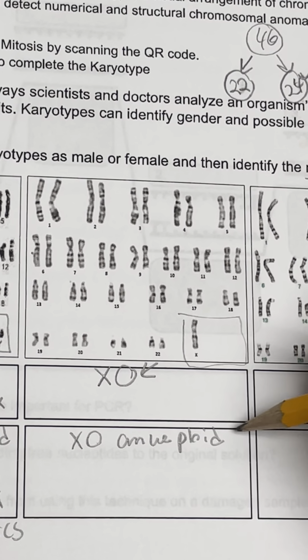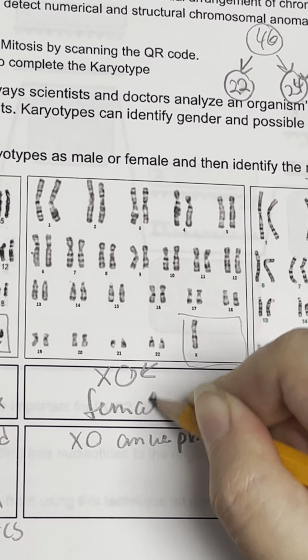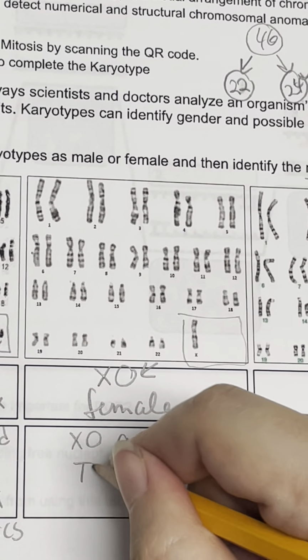Okay, that means we are missing some DNA. Whereas the first one we had extra DNA, this one we do not have enough DNA. Now, every single individual with this syndrome will present as female. This is known as Turner syndrome.